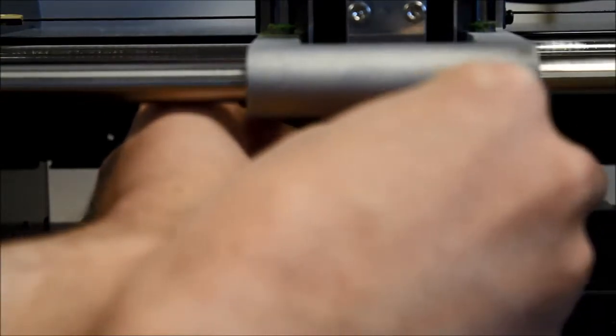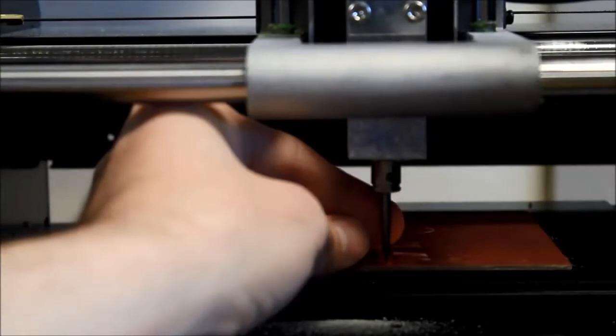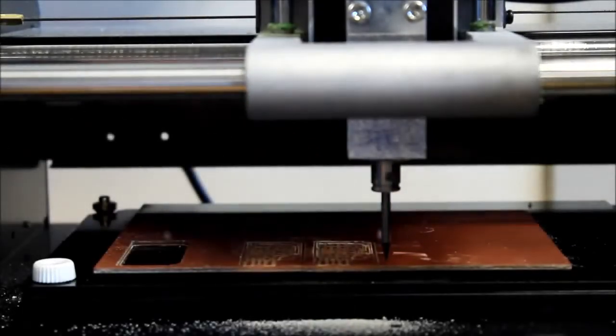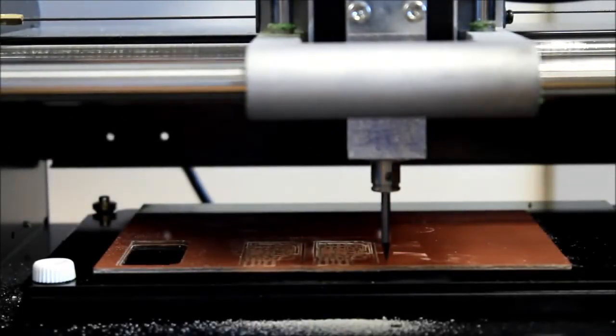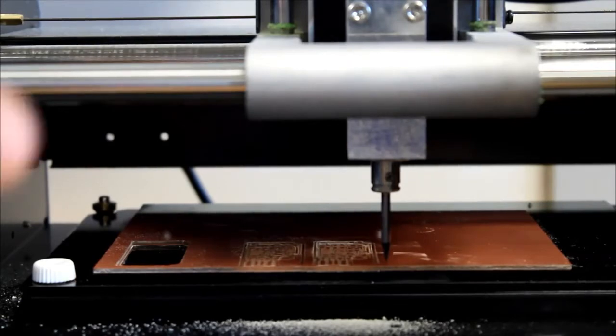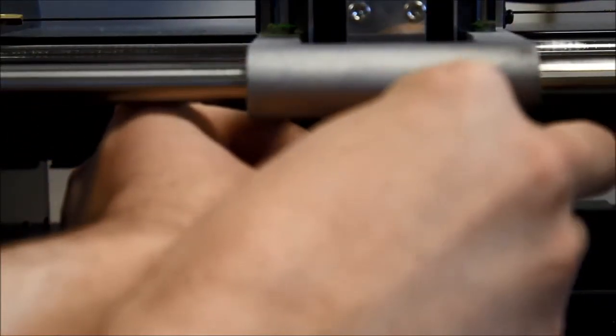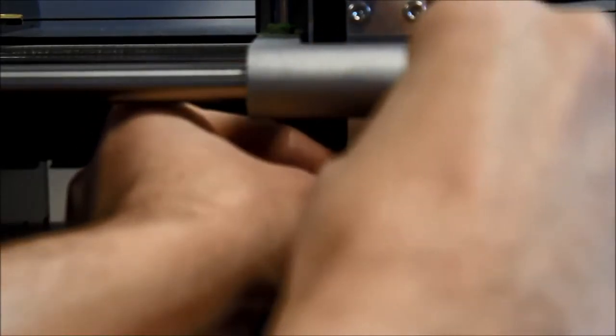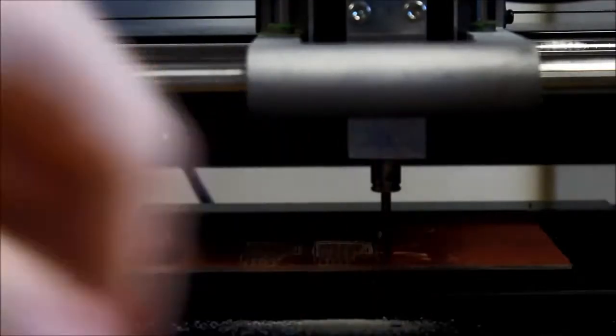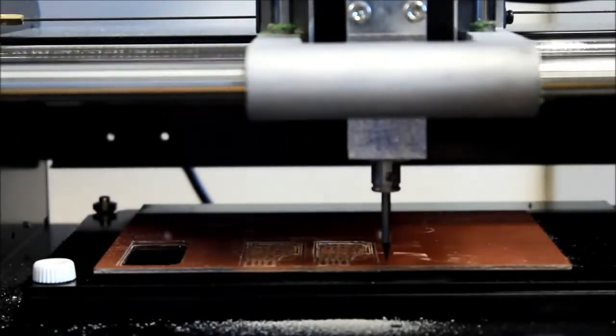I'm going to loosen the spindle, and I'm going to allow the mill to sit just with gravity directly on top of the PCB, and then I'm going to tighten the set screw back to be snug again. What that has done is set my Z-axis for the end mill.